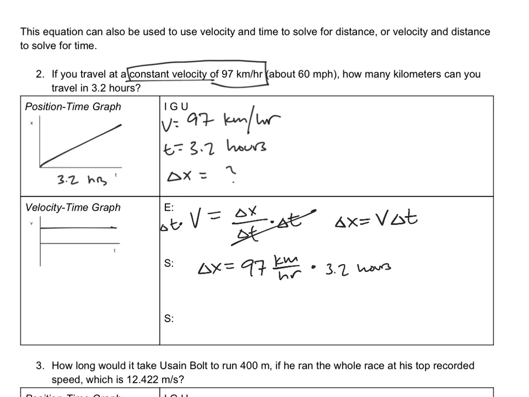And here's where units becomes important again. You can do 97 times 3.2, and you'll get 310.4. But are you talking about meters? Are you talking about miles? Are you talking about inches? What are we talking about? Well, let's figure it out. We once again have to do a little bit of math with the units. If you take kilometers per hour and multiply them by hours, hours and hours is going to cancel out. So our 310.4 is in kilometers.